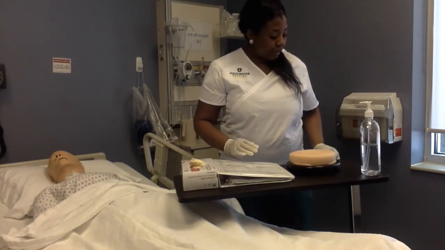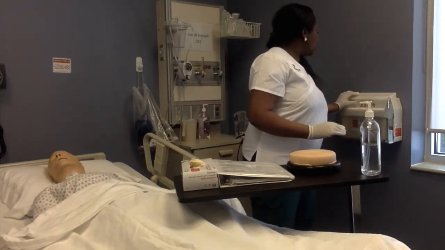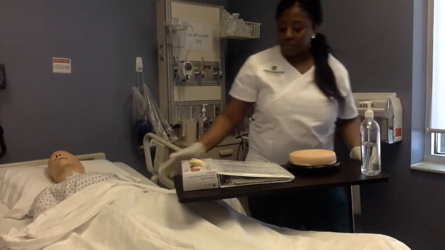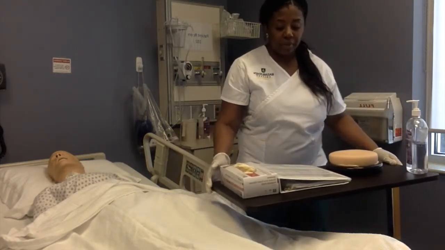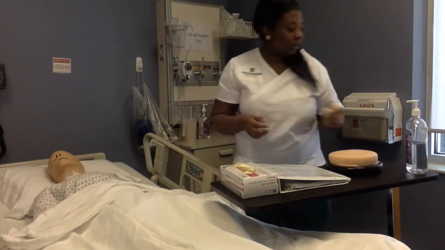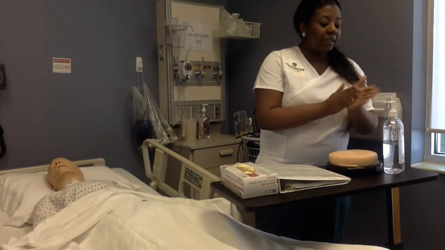And I want to put the safety on the needle, place it into the sharps container. Alright, so are you doing okay? Good deal. Okay. After my injection, I want to perform my hand hygiene.